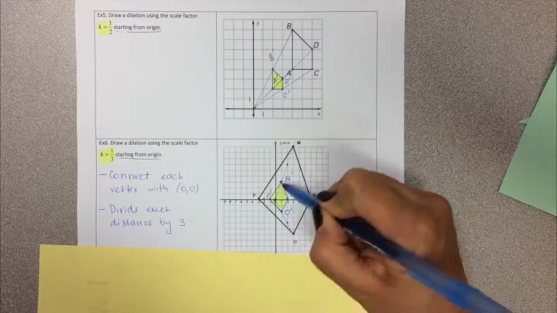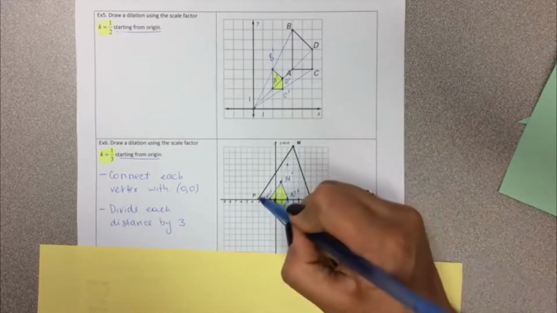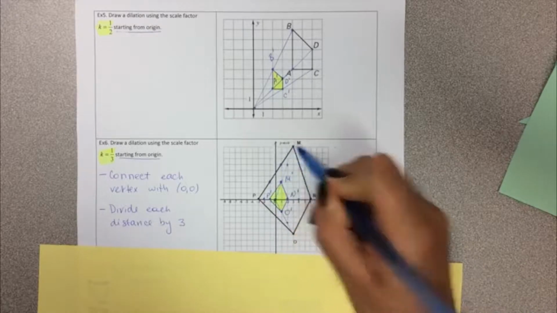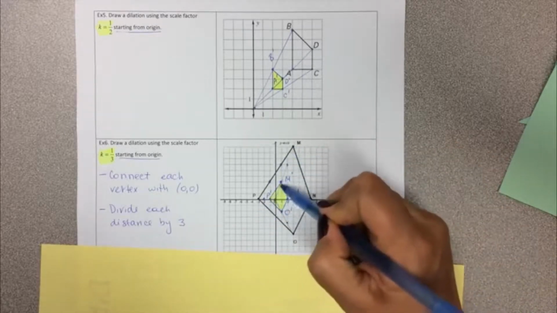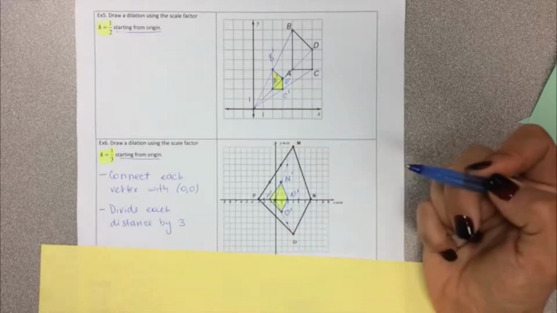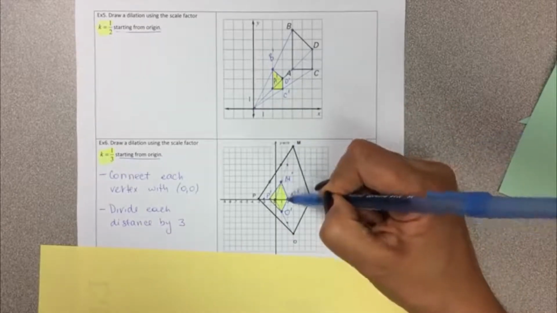Another way to check is the side measures. So if from P to M I have 2 by 3, from P to M I can go 2 by 3, 3 times. So the size of PM was divided by 3 to get the image. Same goes with MN.